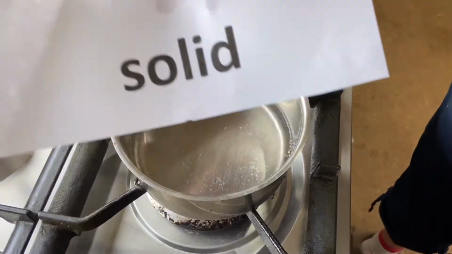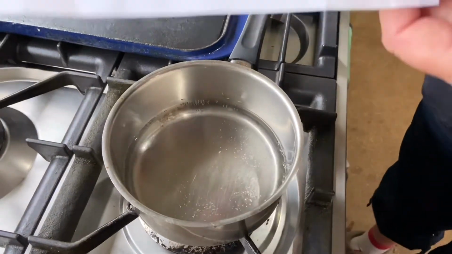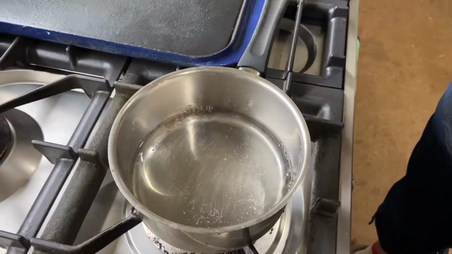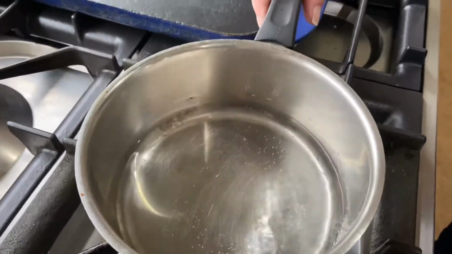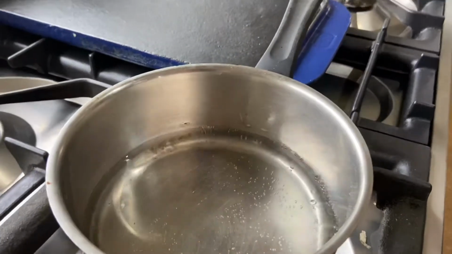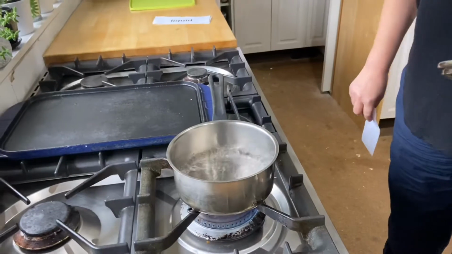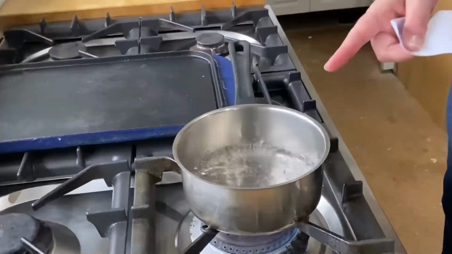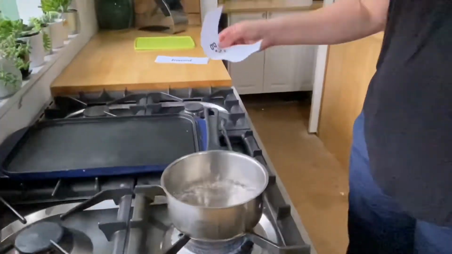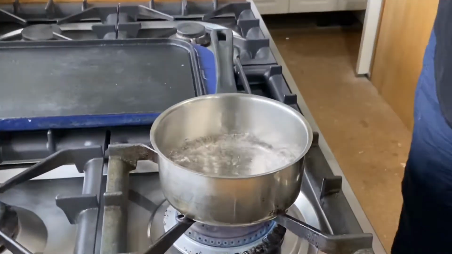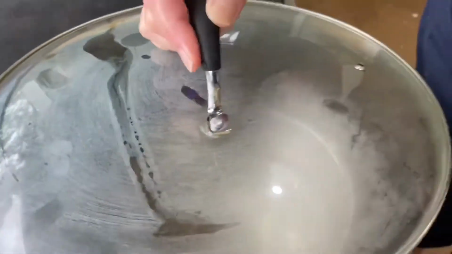We can see now that the ice, which was solid, has completely melted and has become liquid again. And as we continue to add heat from the stove to the water, we'll see something else happen to the matter here. And as the water starts to boil, we can see that it is turning into gas form. And this gas is water vapour. And we can see the water vapour forming on the lid of the pot here.